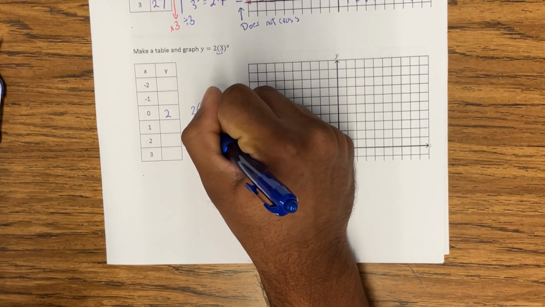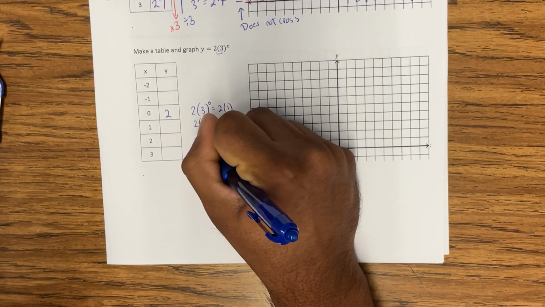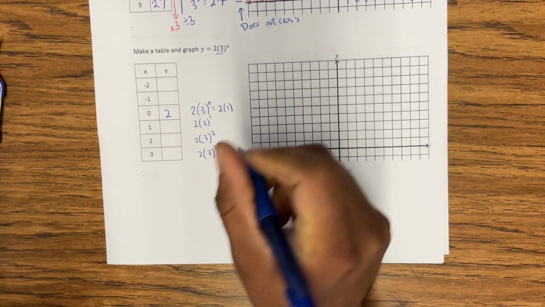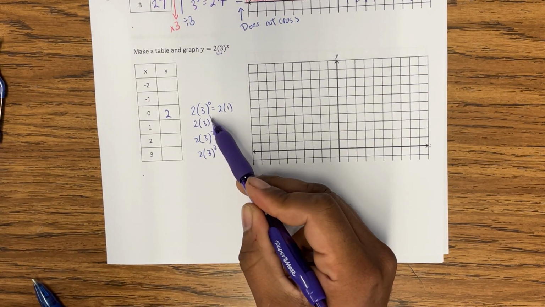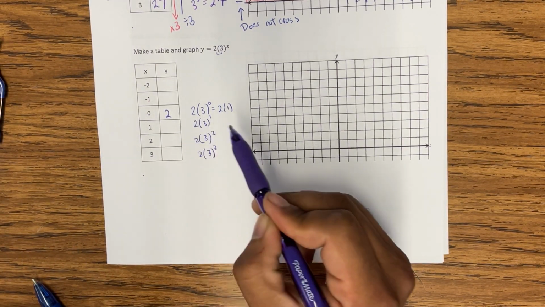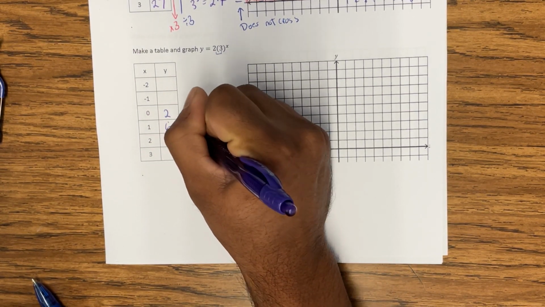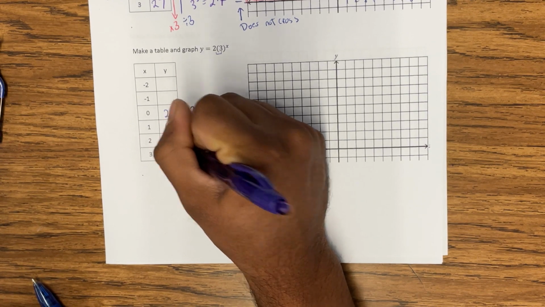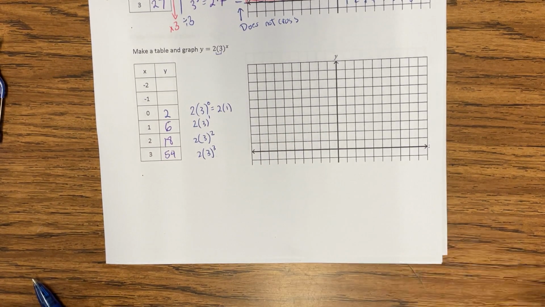Now, what I want to point out is, I'm going to show the work here a little bit more. But I want to show you something that's kind of nice. Each time, as the exponent increases, it's saying times 3 one more time. So really, I can just tell you times 3, and then times 3 one more time.